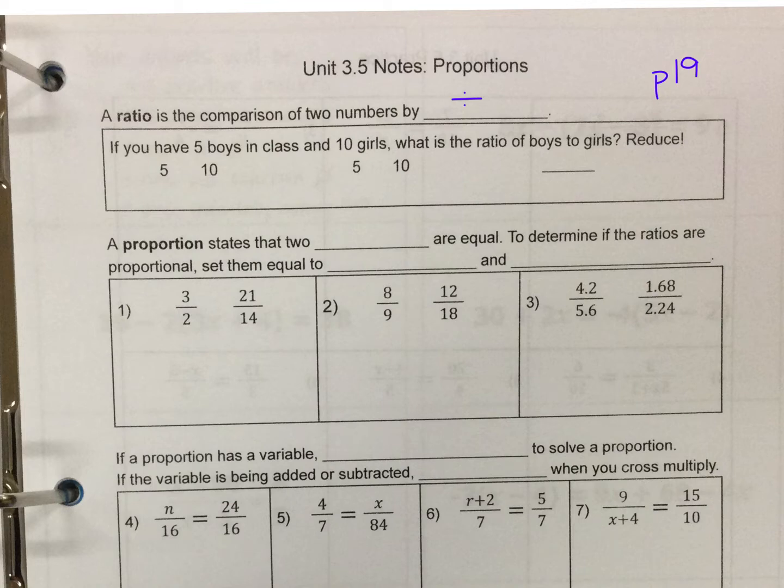If you have 5 boys in a class and 10 girls, what's the ratio? Well, we can put a colon in between them, and we still say 5 to 10. We can write the words 5 to 10, or we can write it as a fraction. If we do write it as a fraction, we have to reduce it. Even when we write it as a fraction, we still say 5 to 10.